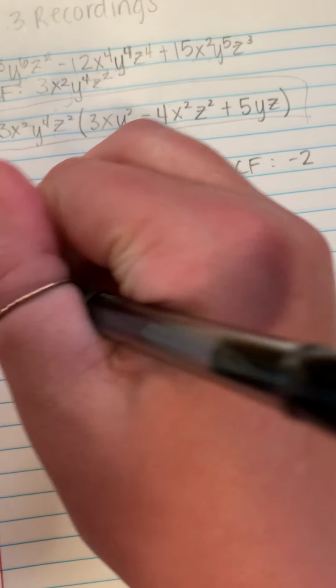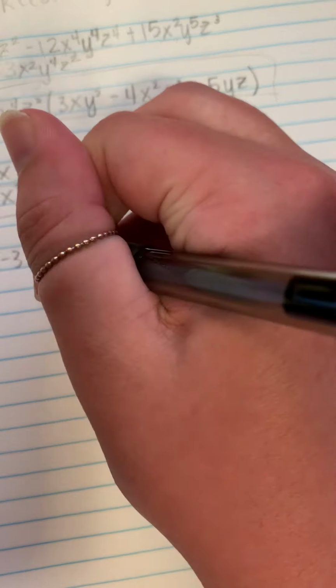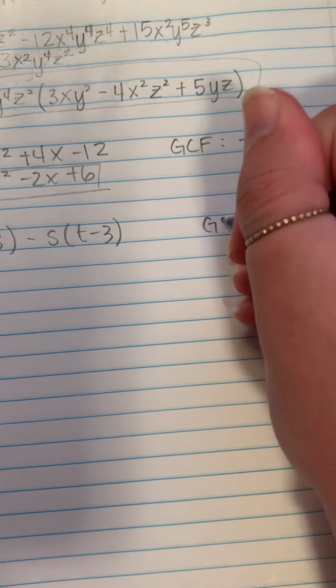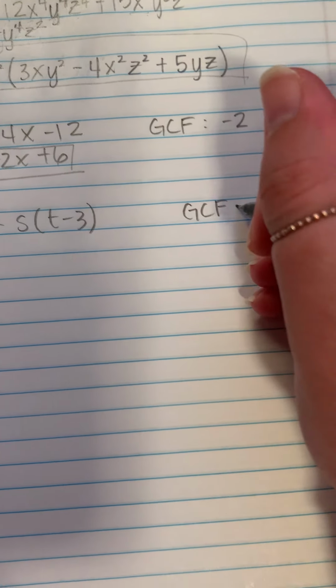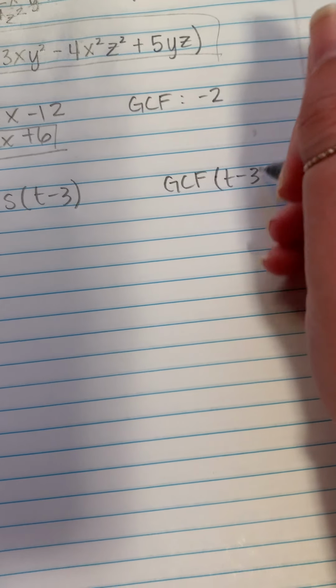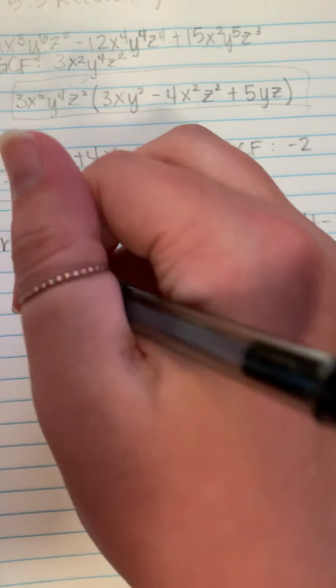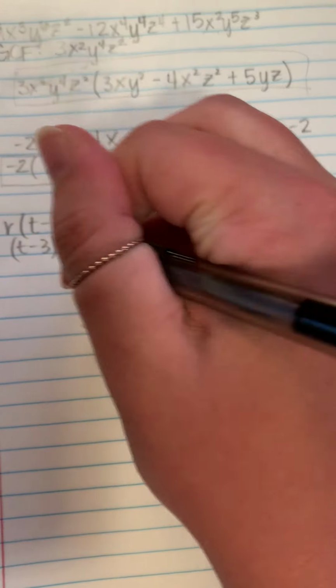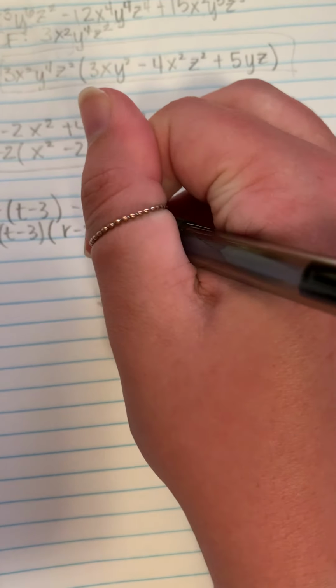Next one is 40. And that is r times t minus 3 minus s times t minus 3. And so our greatest common factor is t minus 3. So that's going to give me t minus 3 times r minus s. That's our answer.